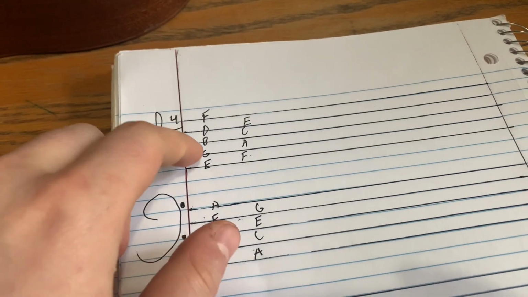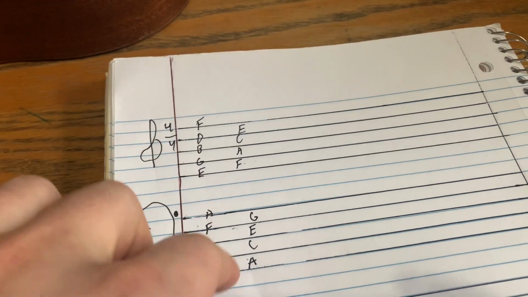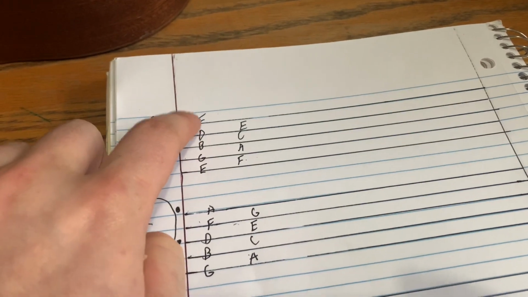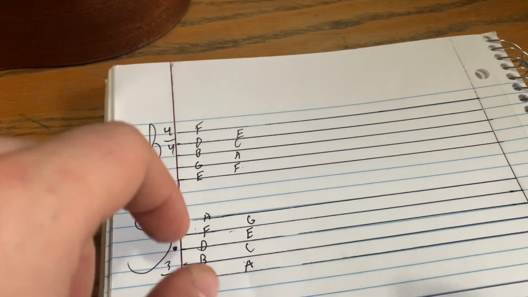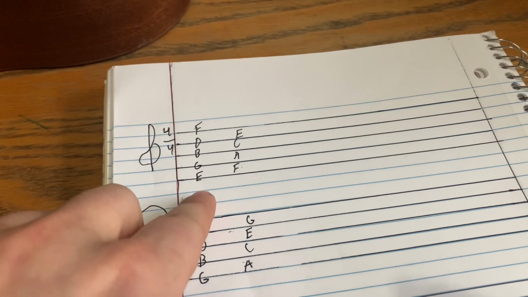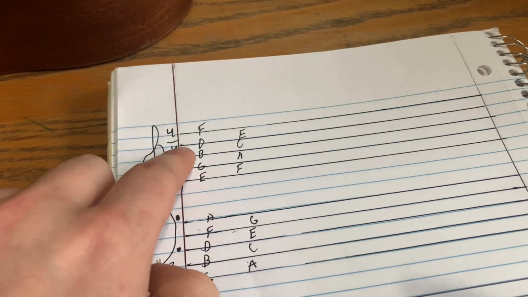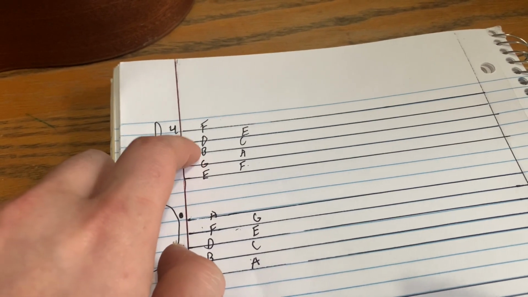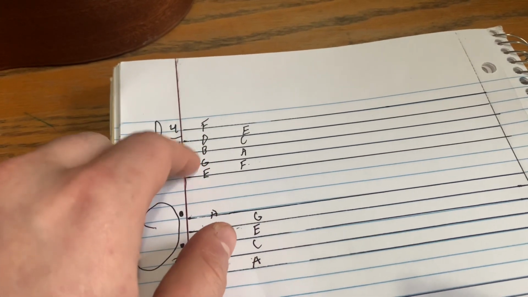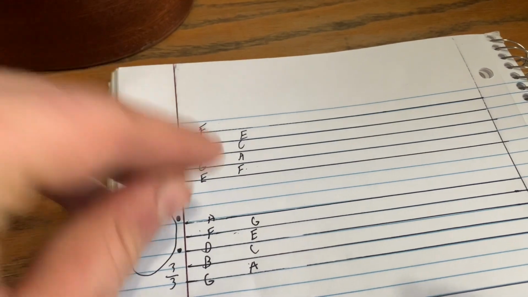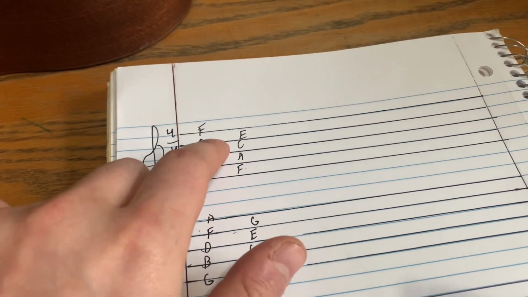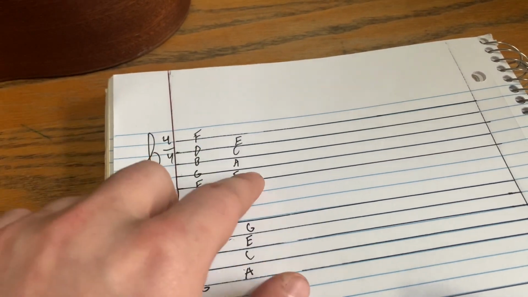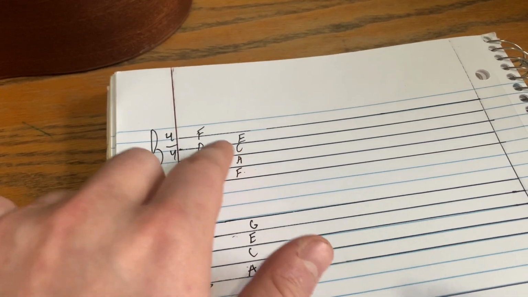Now, let's think about some mnemonic devices for each line. E, G, B, D, F for the treble clef. Now, a good way to remember this is every good boy deserves fudge. Every good boy deserves fudge. E, G, B, D, F. Now, in between the lines is F, A, C, and E. Face. An easy way to do it. E, F, G, A, B, C, D, E, and F.